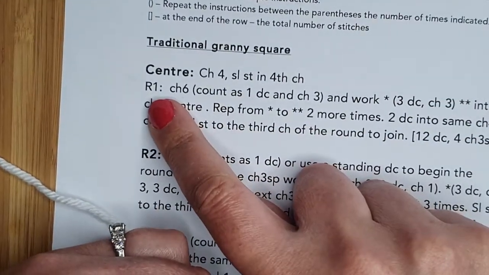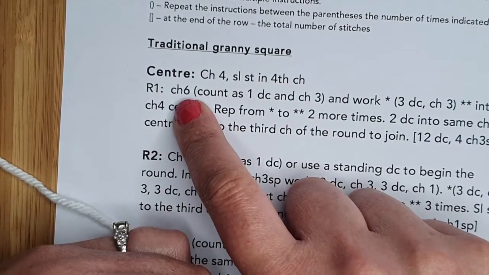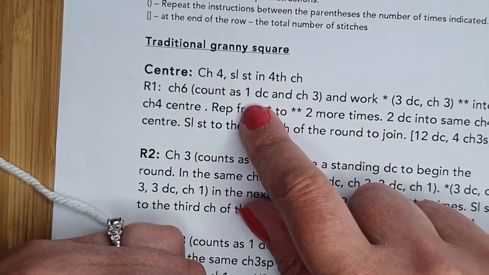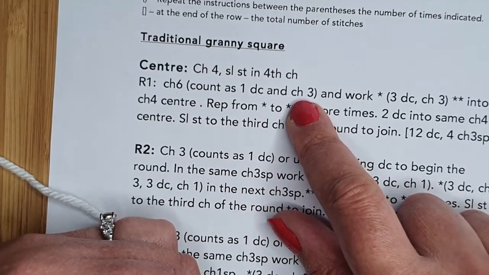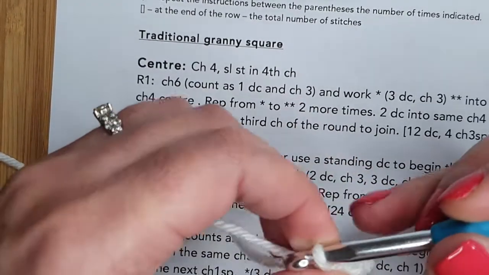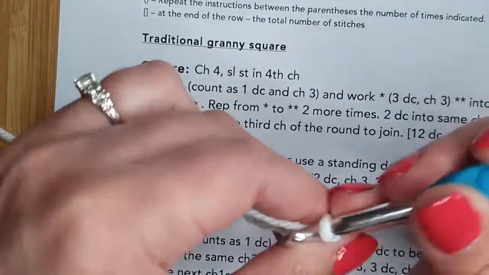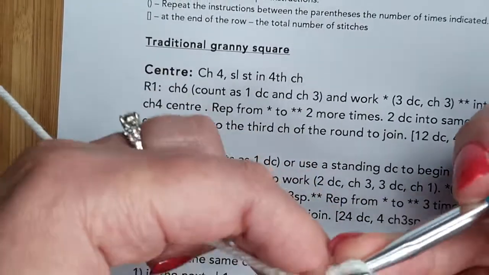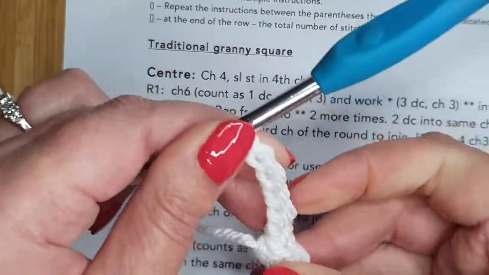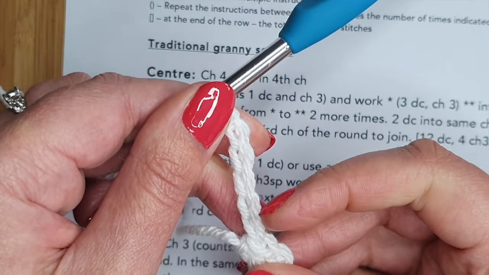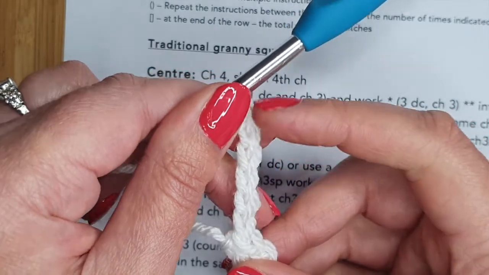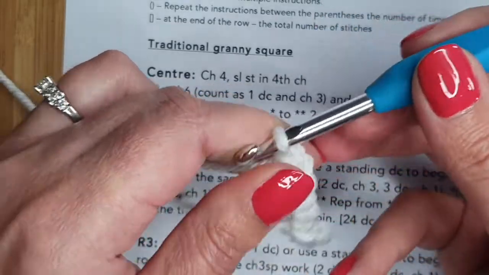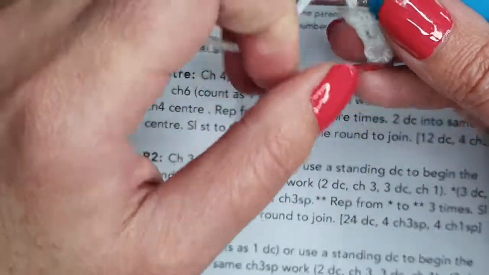So then it says in round 1, you chain 6 stitches. It counts as 1 double crochet and 3 chain stitches. So I'll chain 6 stitches, 1, 2, 3, 4, 5, 6 stitches, and I know that the first 3 stitches are my double crochet and the last 3 stitches are my 3 chain stitches, which would be my corner.